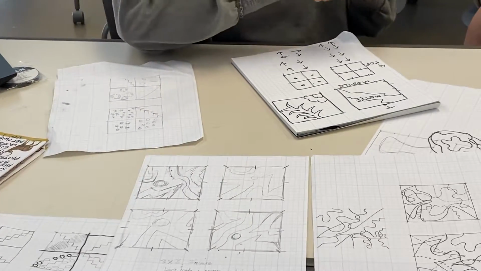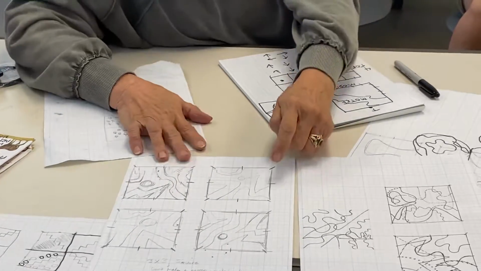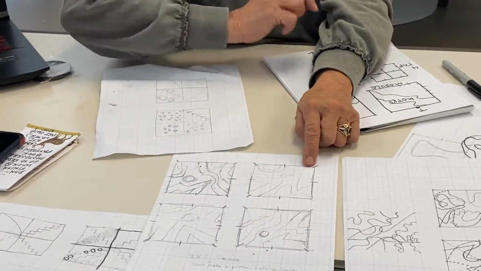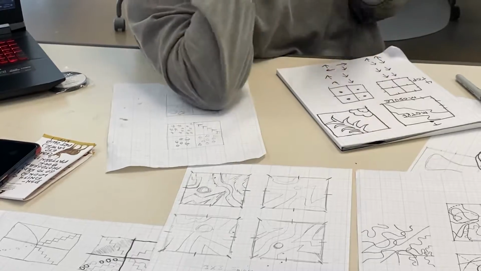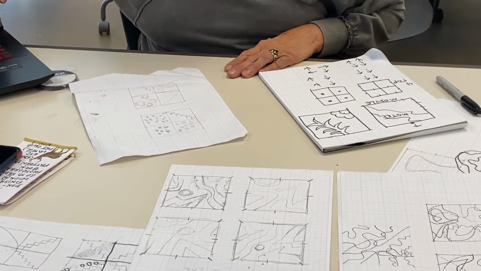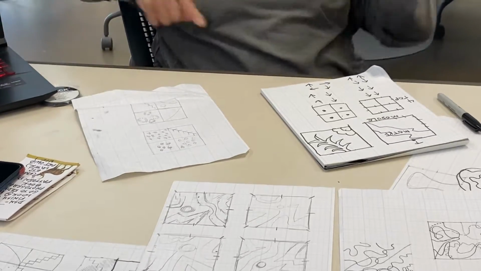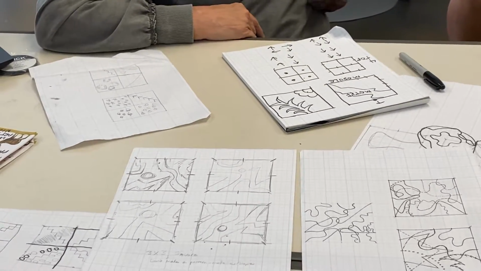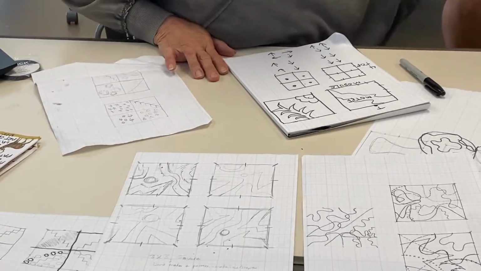Now, one of the things that can really help is, see how you're seeing shapes? Shapes are better than lines. You've got strong shapes here that are activated with lines. If it's all lines, then it's going to look super lacy and tangled.